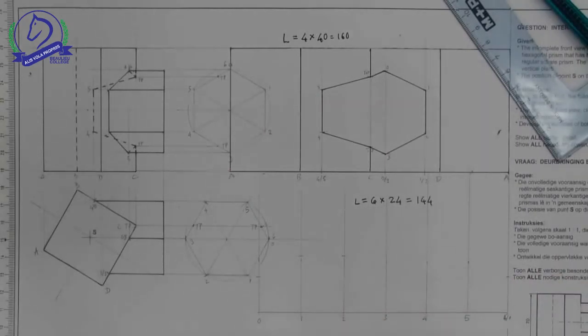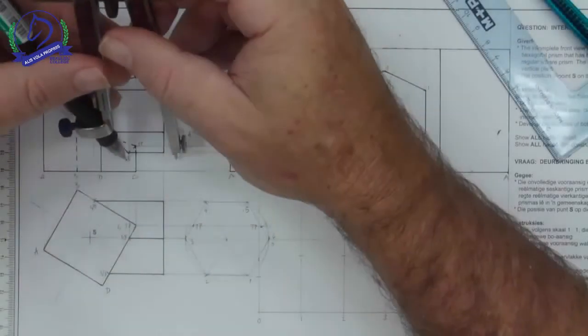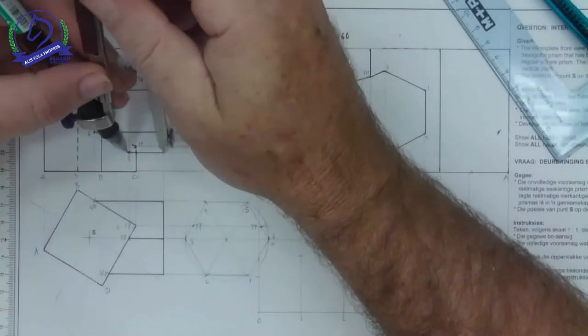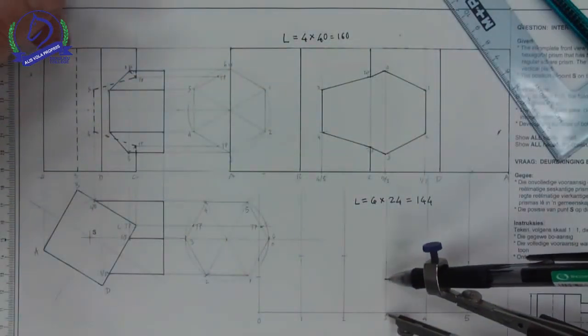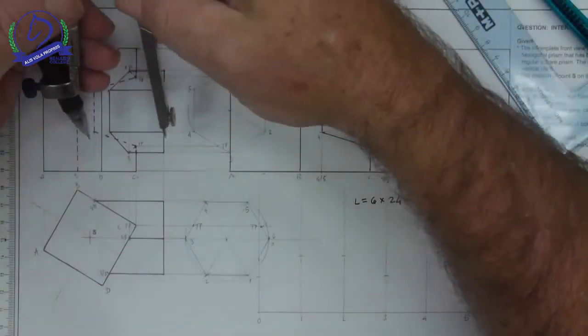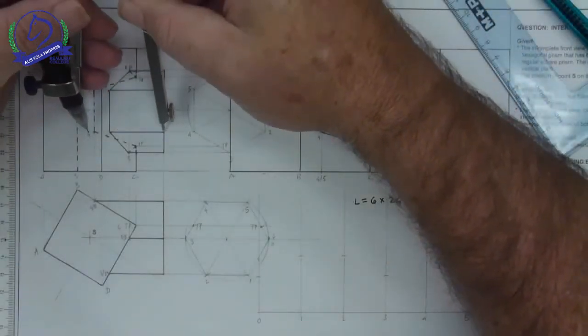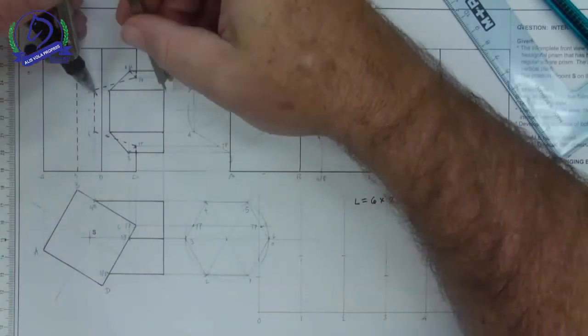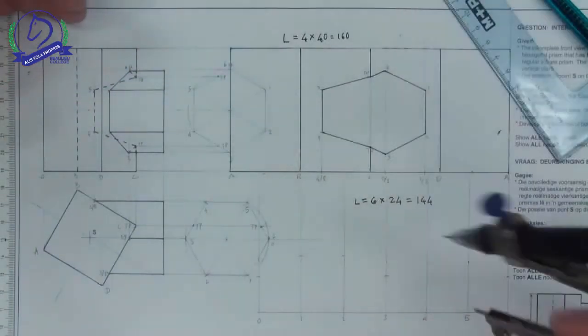Next, point 3 is the base of my prism here. Mark that off at 3. Go to point 4 and 5. 4 and 5 on the same line, so it'll be the same measurement.